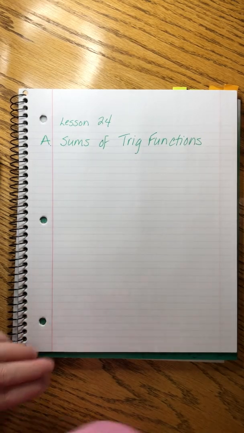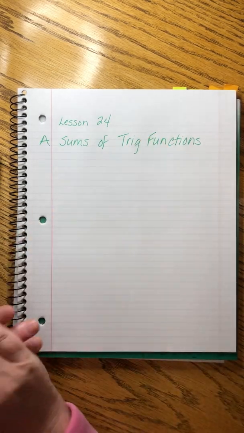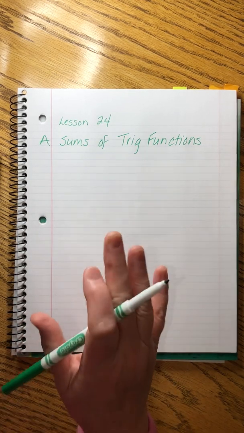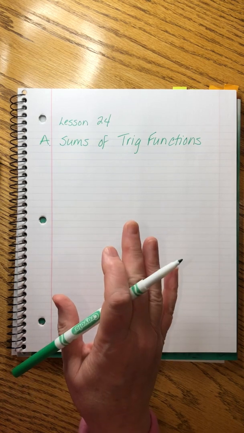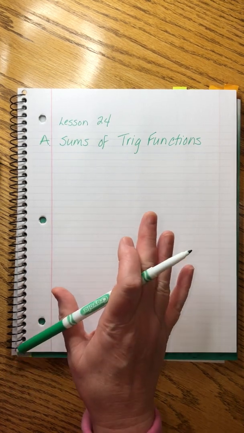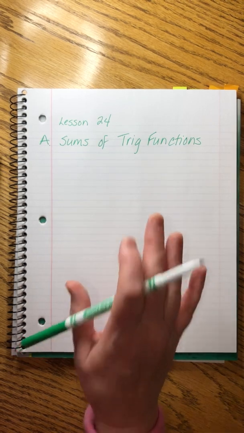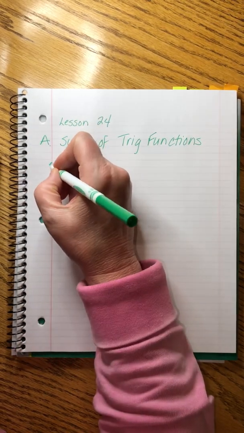Okay, subs of trig functions is our first topic. This is, I think, semi-fun. We're going to use those two special triangles, the 45, 45, 90, and the 30, 60, 90. And the problems look something like this.